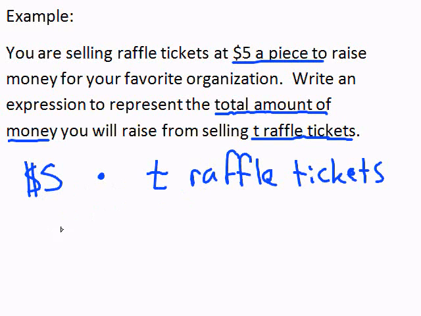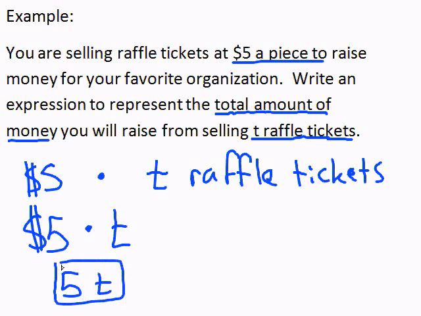We can move it to a mathematical model or algebraic expression by doing $5 times T. We can go one step further because it's understood that the 5 stands for $5 by writing 5t. And now we've written an expression to represent the total amount of money we earn from selling T raffle tickets.